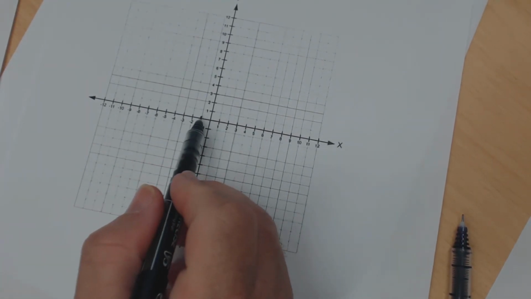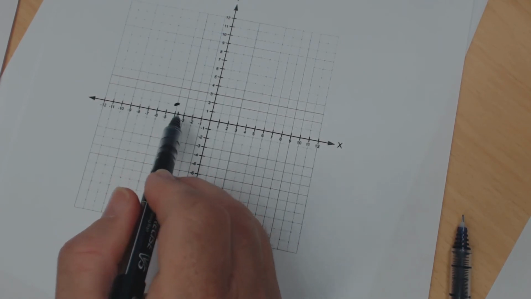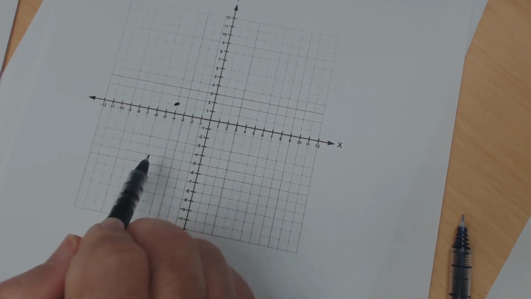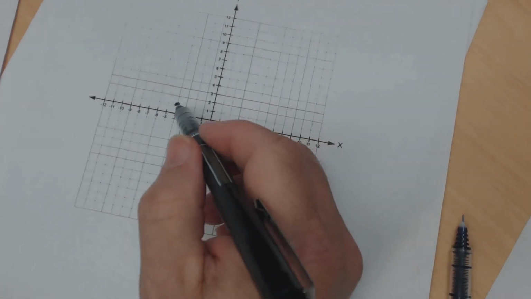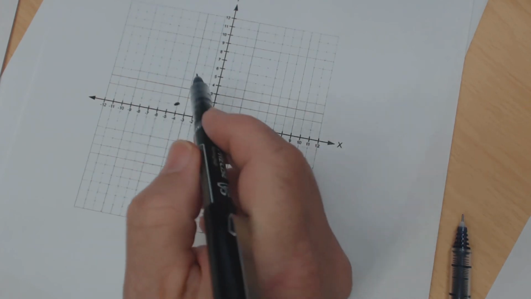So negative 4, 1 is right here. So there's negative 4, 1. There's my center. Okay, the radius, we'll go 5 units to the right, 5 units up, 5 units to the left, 5 units down, and then connect the dots.